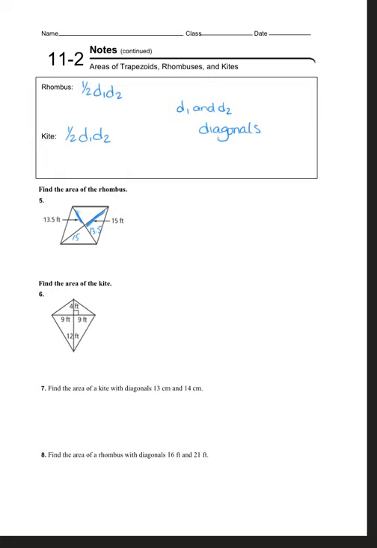To find the area, we just need to know the complete diagonals. So we have this whole diagonal here, which is 15 and 15, so that's 30. And then the whole diagonal here, which is 13.5 plus 13.5, which is 27. So 30 times 27, and then we divide by 2. And you should get 405 feet squared.